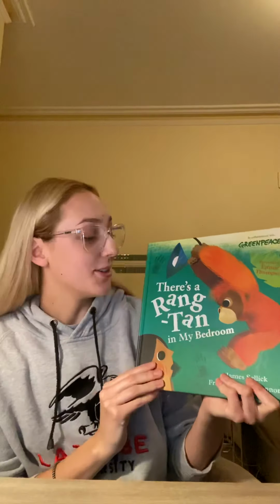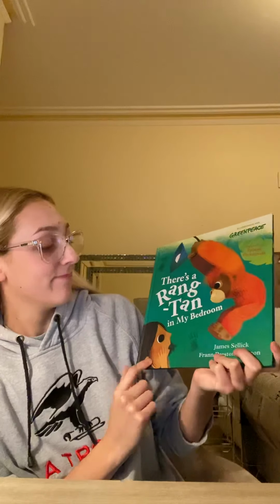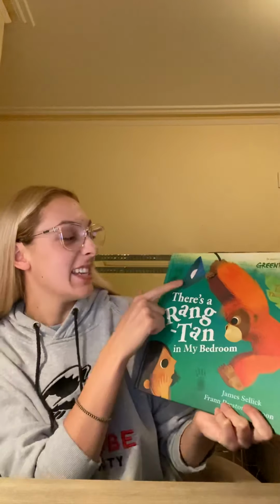This book is called There's an Orangutan in My Bedroom by James Sillick. Can anyone see what's on this front cover? There's an orangutan. There's a little girl. There's a footprint. Looks like he's hanging from a ceiling light. Yeah.